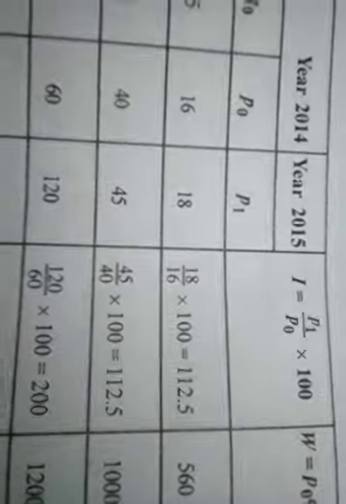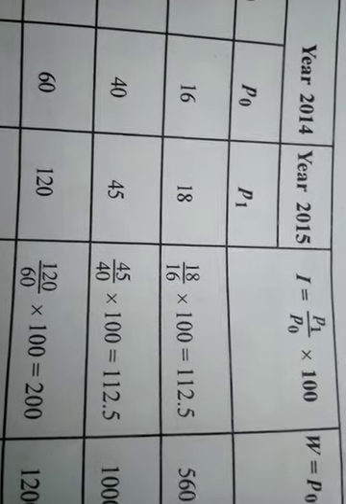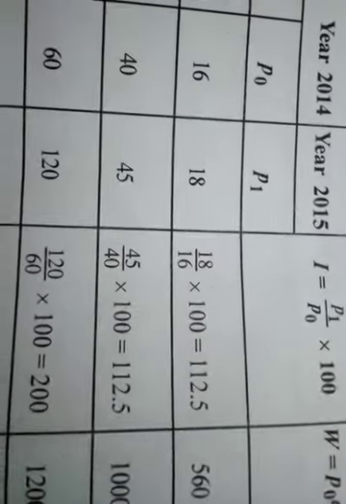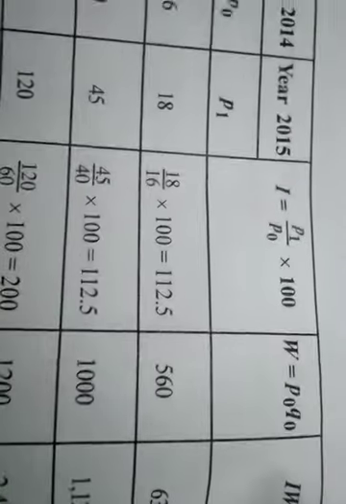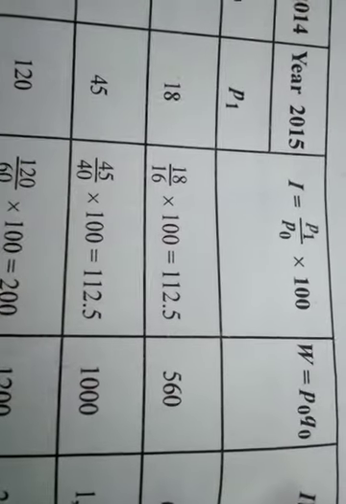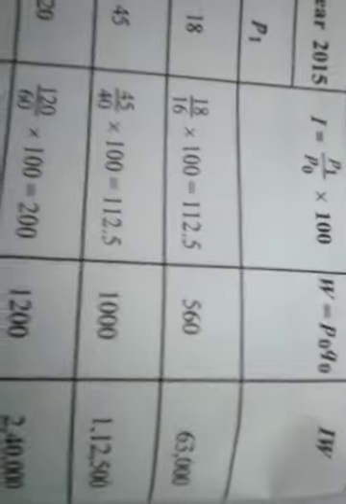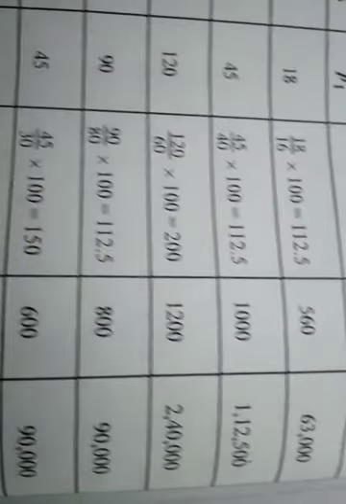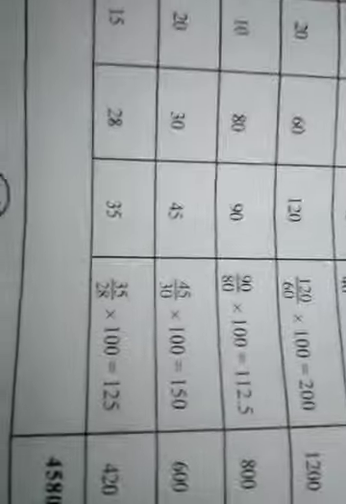I first. I is equal to P1 upon P0 into 100. Please apply the formula. And W is P0. These two formulas you have to remember: what is I, what is W. Then we calculate IW, which is given in this format here. We get the totals also, and then we will apply the equation.